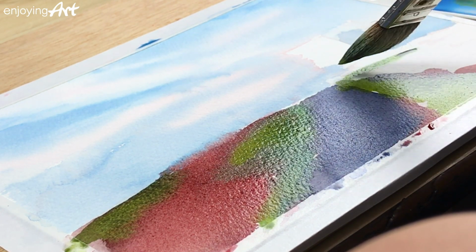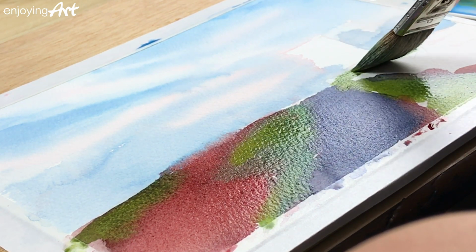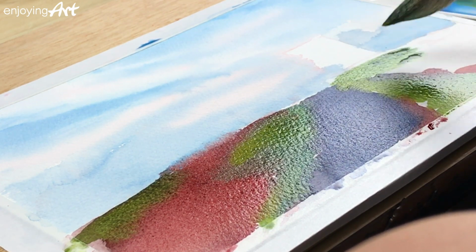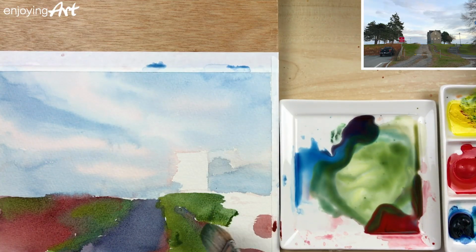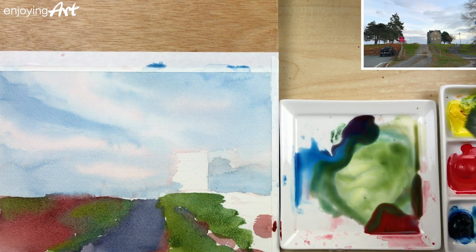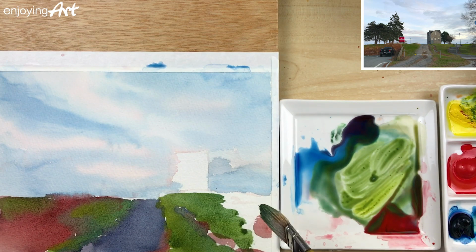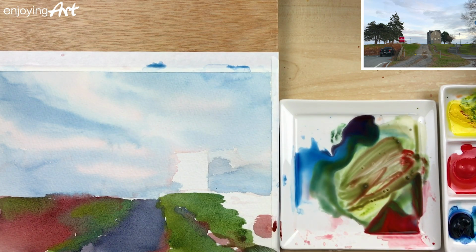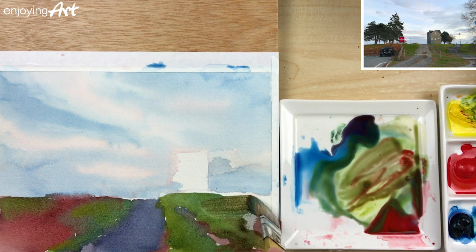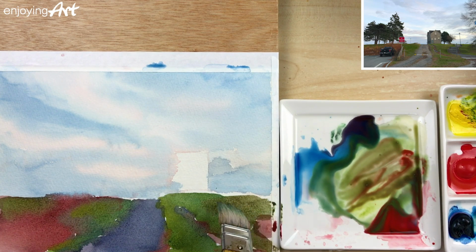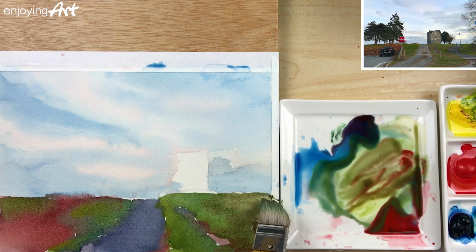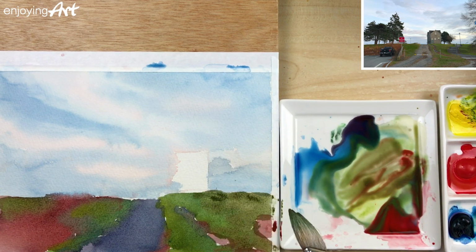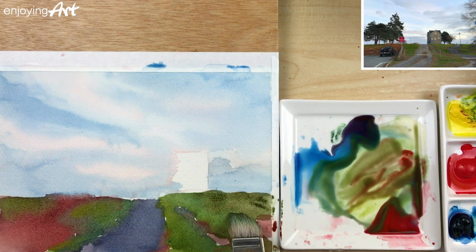Okay, now coming to this side. I'm going to switch the color a little bit, have a little bit more yellow, get a little red. Like that.